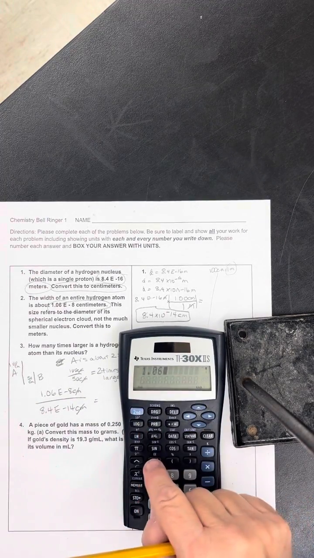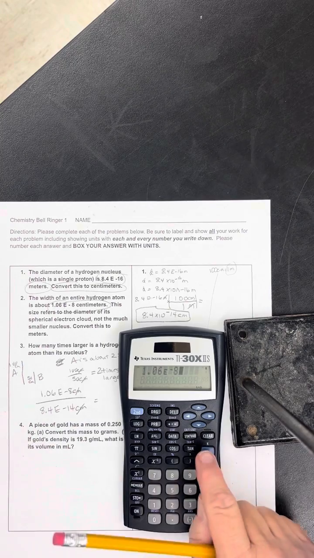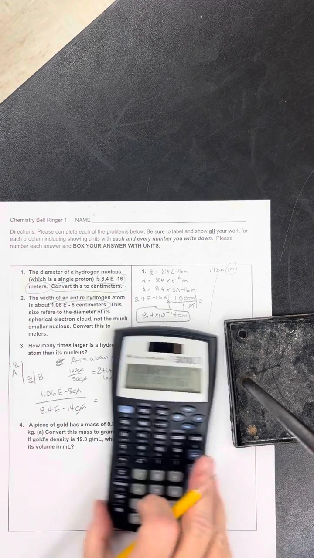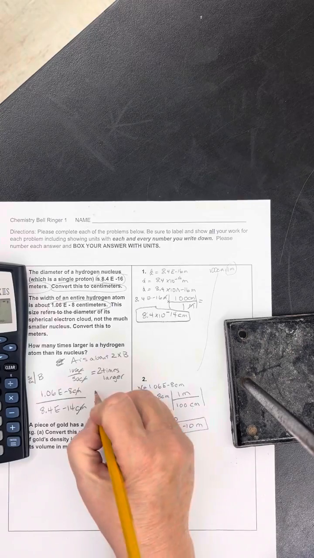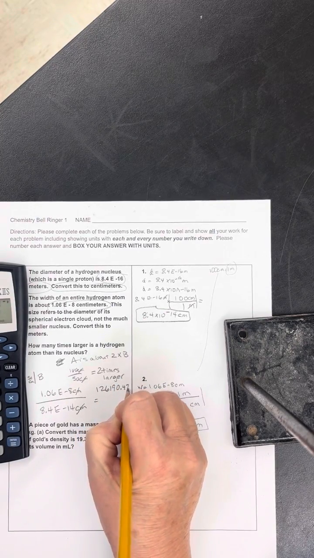1.06 second x to the minus 1 on this calculator, but you're looking for the E or the EE, negative 8 divided by 8.4 E to the negative 14th, and I hit equals, and I get this long answer, and it is 126,190.4762.